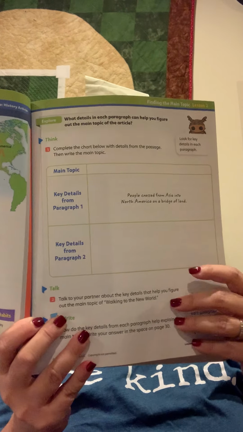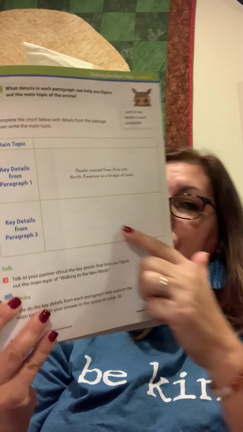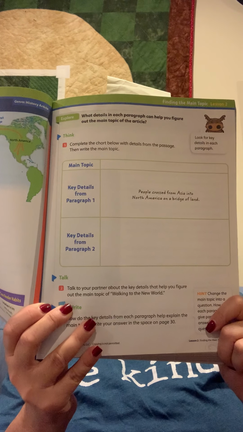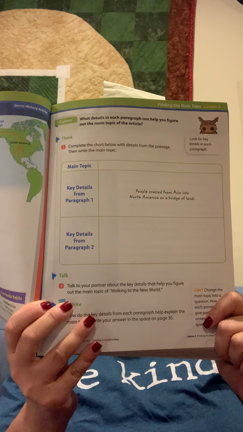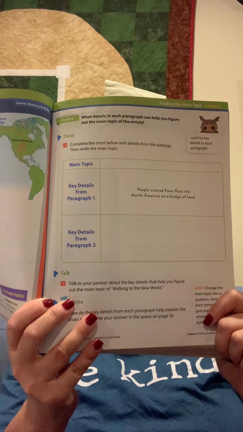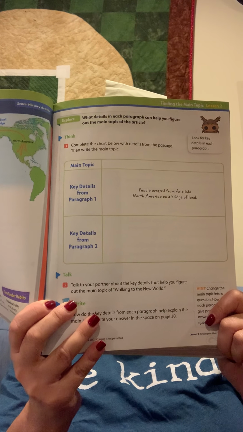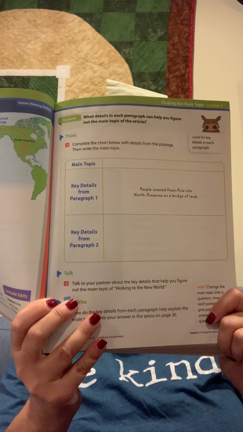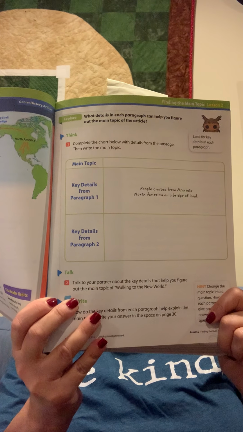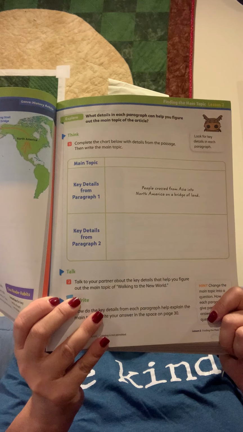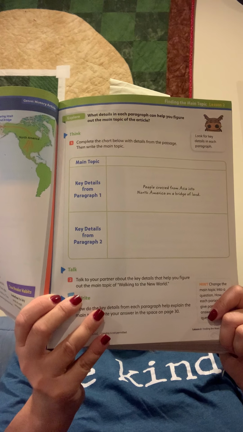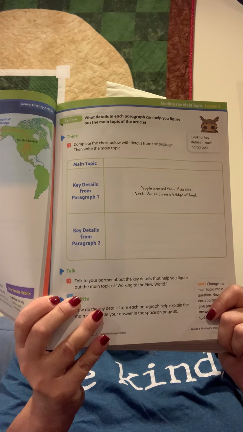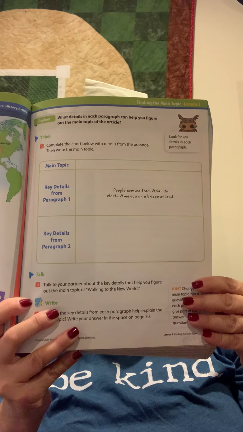What would you say in paragraph 2 were some important details? I would say that it could be that people came to America even before there was a bridge. You can stop and talk in class about the different details that you think were important.